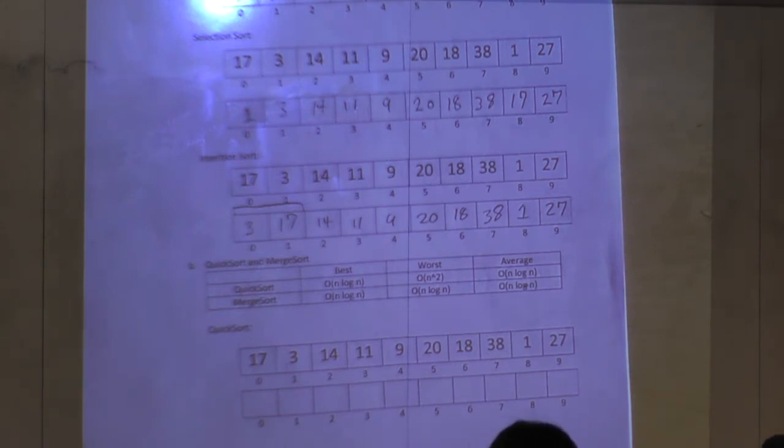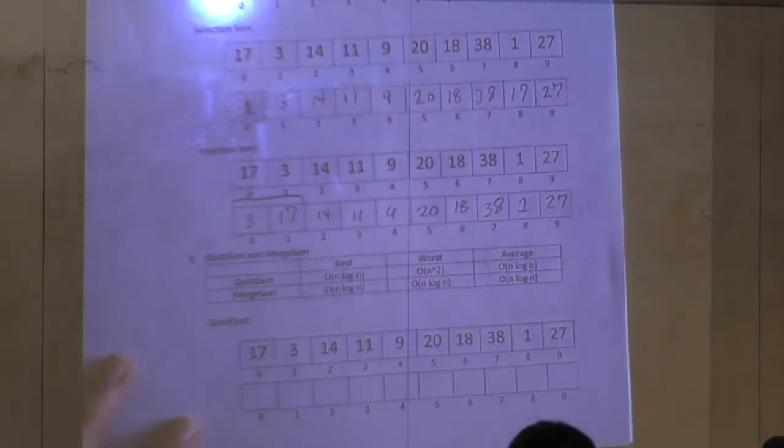We're not going to look at merge sort because honestly, doing one pass of merge sort is kind of easy, because it's just splitting it in half. There isn't really any work done until you get to the bottom, and then there's way too much work to do. So we're just going to start with quicksort.